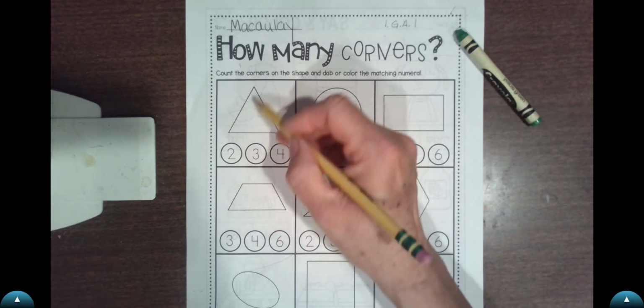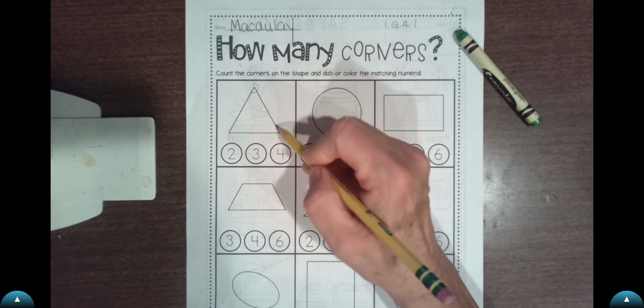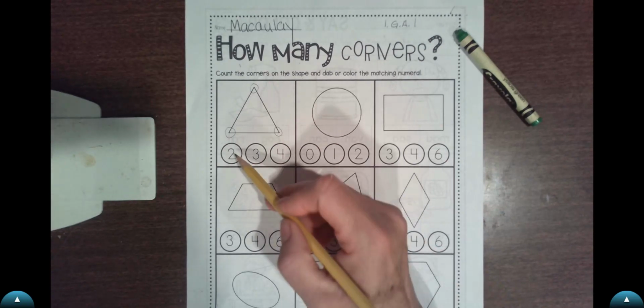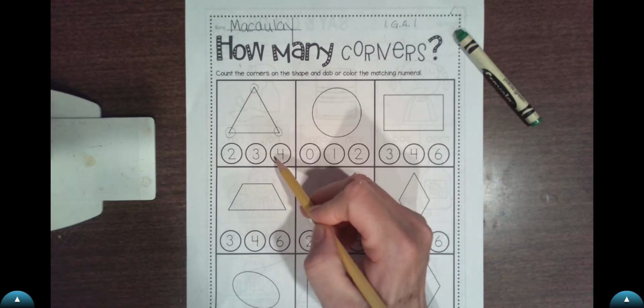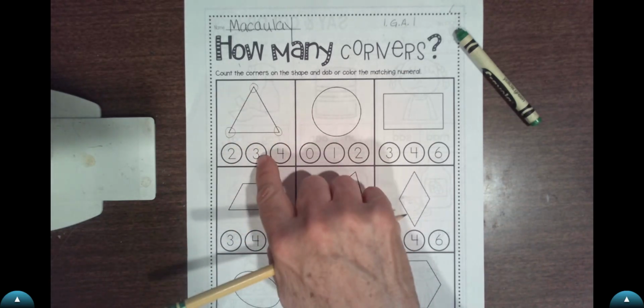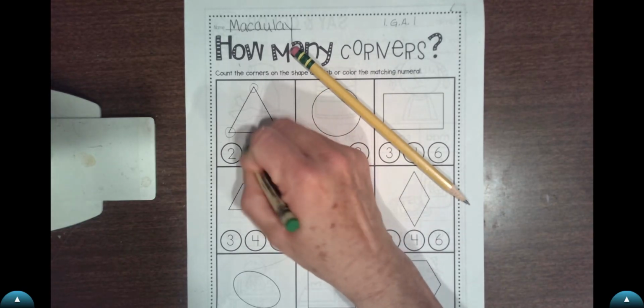So let's look at this first shape. We're not going to count the sides. We're going to count the corners. So go ahead and count the corners. Is it 2, 3, or 4? You're right. It's 3. 1, 2, 3 corners. So let's color in 3. You can color it with a pencil if you don't have a crayon, okay?